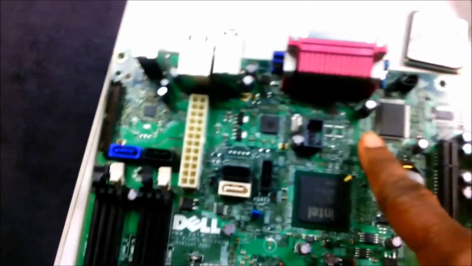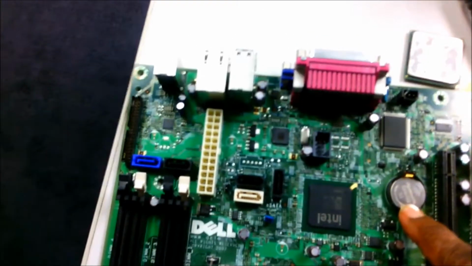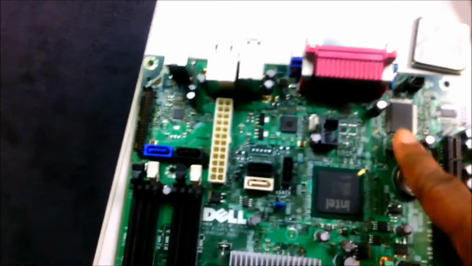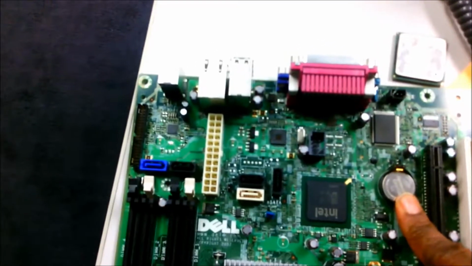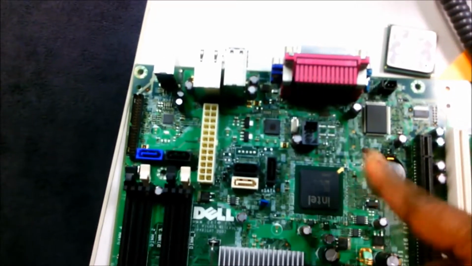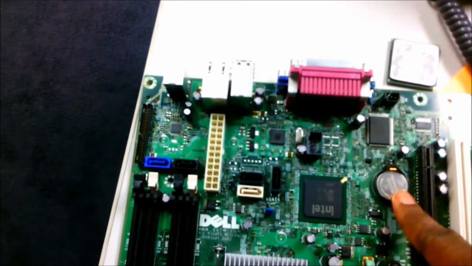Like I was saying earlier, the BIOS chip and the CMOS chip both work together collectively. What the ROM chip does is it reads the CMOS chip information when the computer is initially started up, during the booting process.